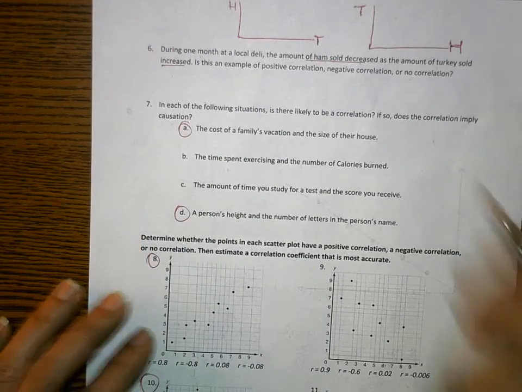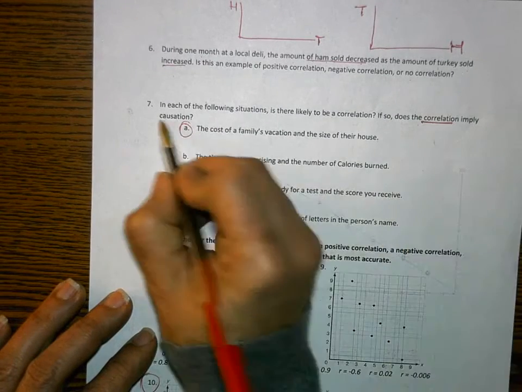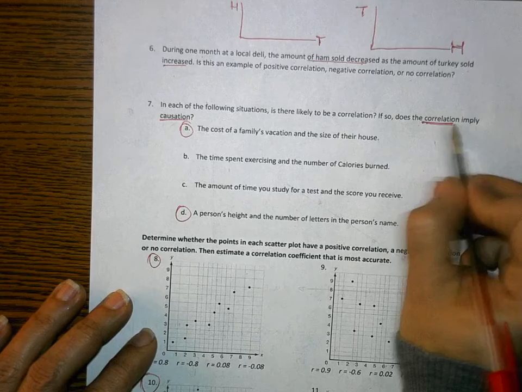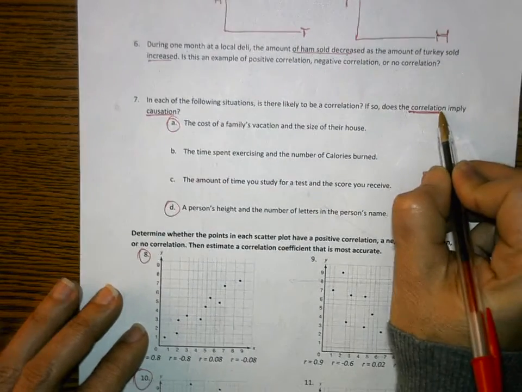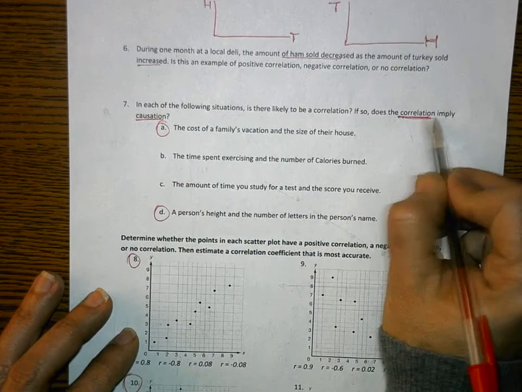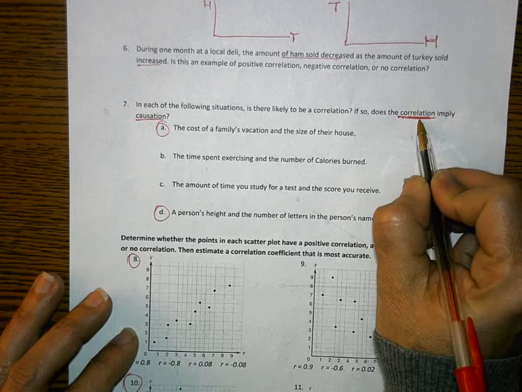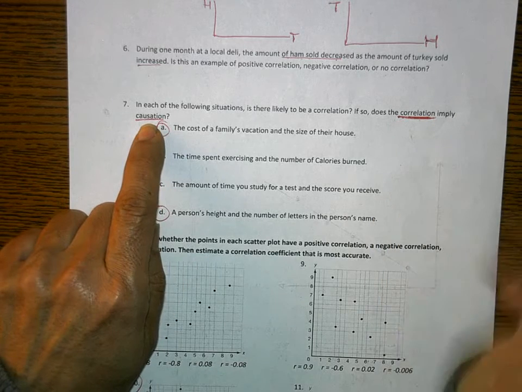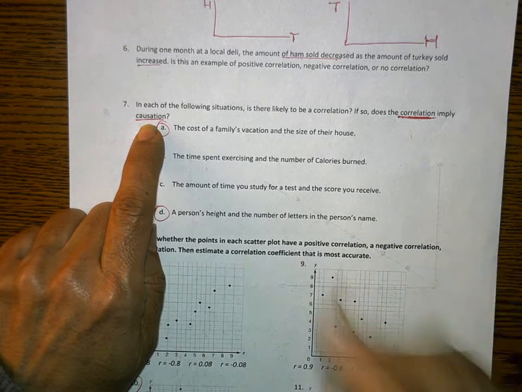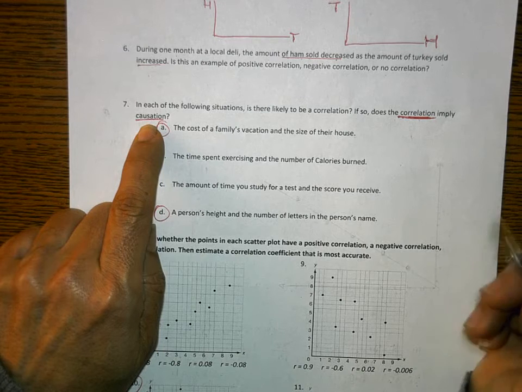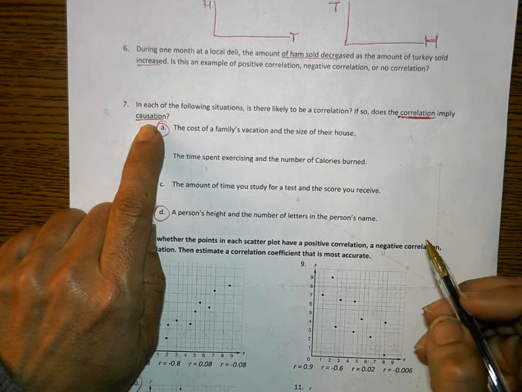We also talk about the difference between correlation and causation. Correlation is just a relationship between two quantities. Now, causation is when one quantity causes an effect in another quantity. Okay, so it causes an effect in the other quantity.